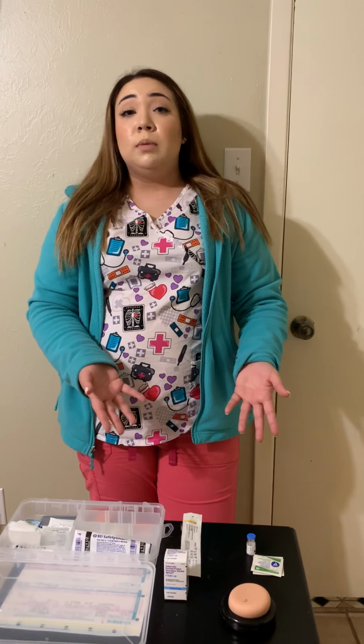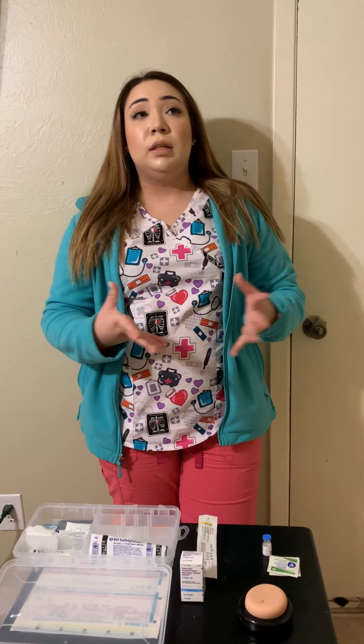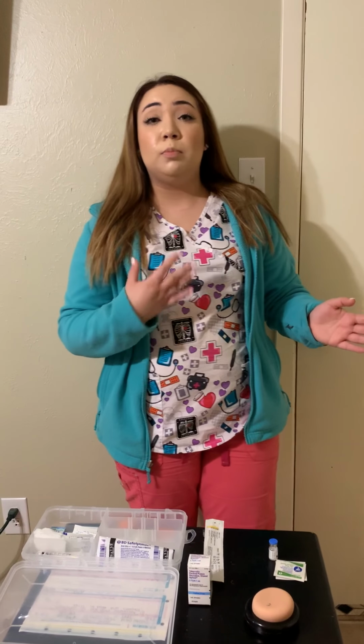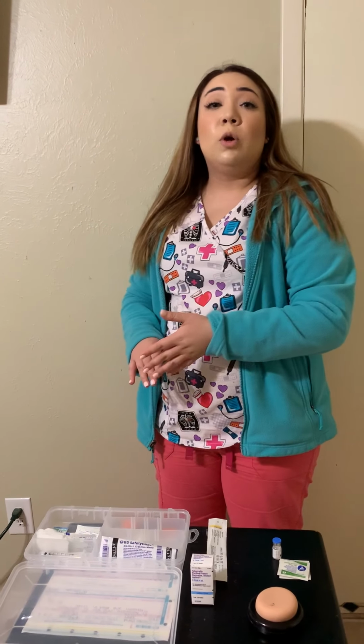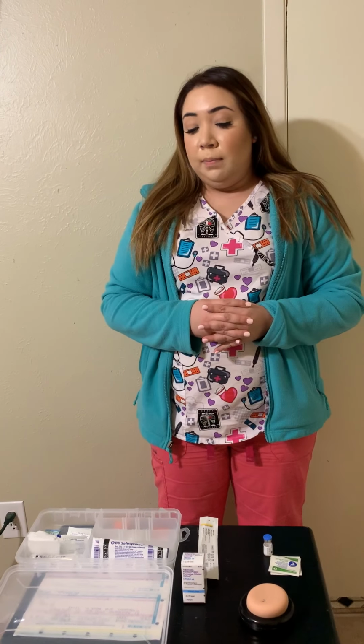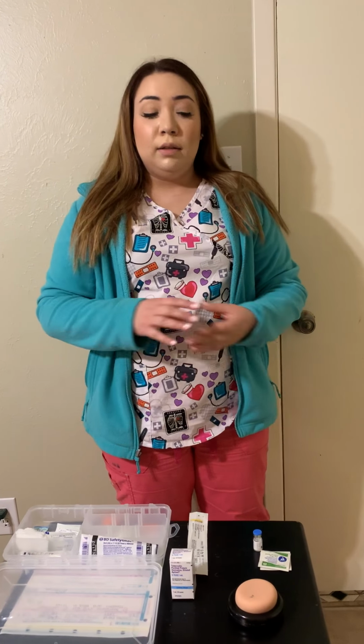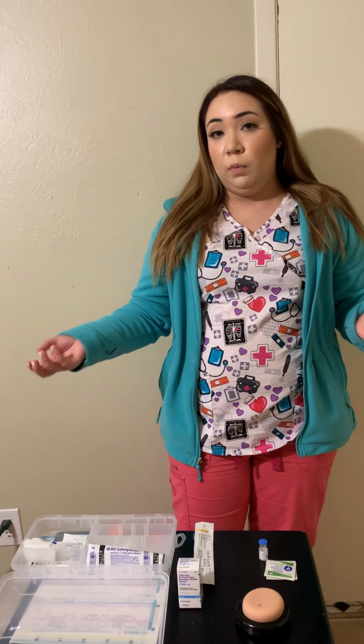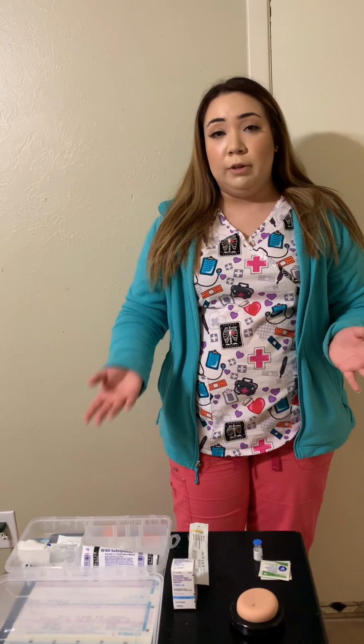The TB skin test is the most commonly used test, mainly because it can be used on all kinds of clients, whether it be infants, pregnant women, or those chronically ill. It doesn't cause any kind of harm to anybody, and that's why it's the most common test that we use to determine whether or not a person is positive or negative.